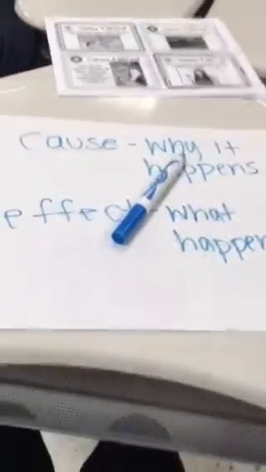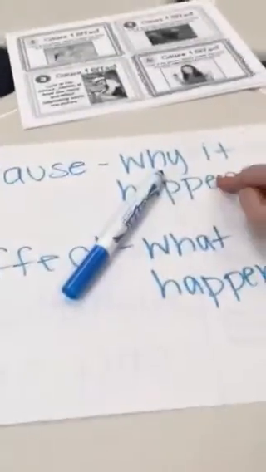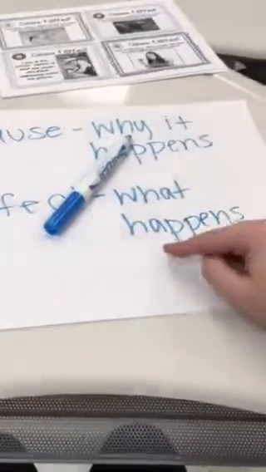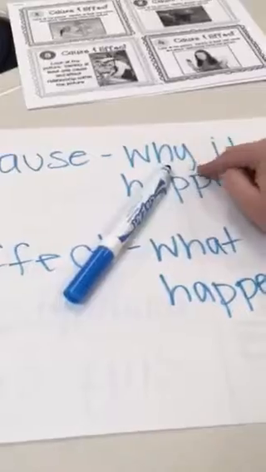So if I drop this, first I ask myself the effect. What happened? The marker landed on the desk. Then I can figure out the cause. Why did it happen? Well, I dropped it. The marker landed on the desk because I dropped it. So often you will even see that the effect is listed before the cause.